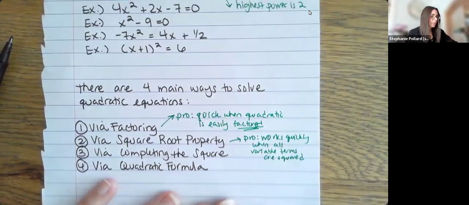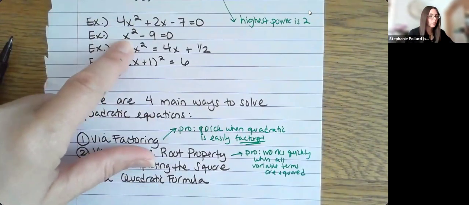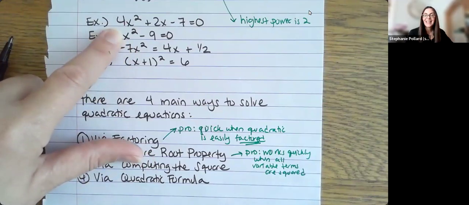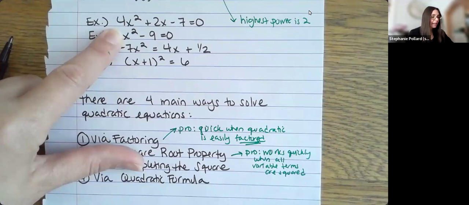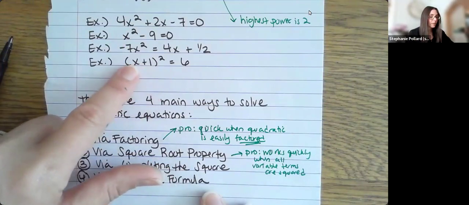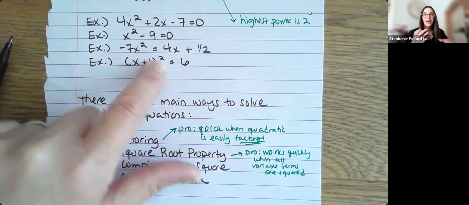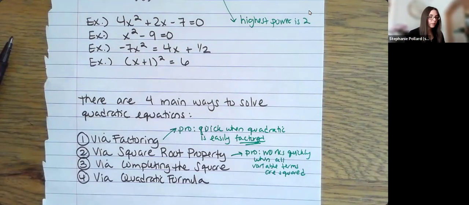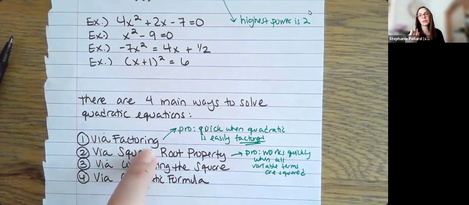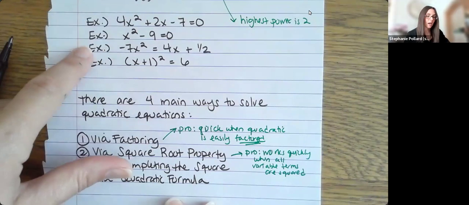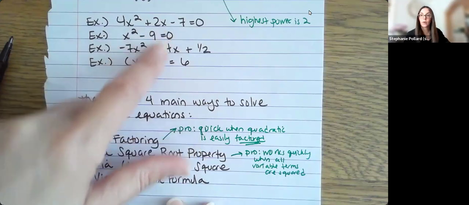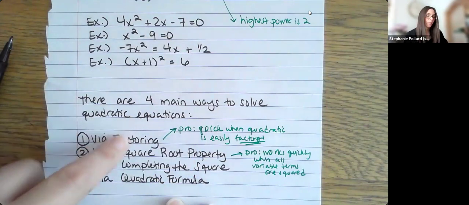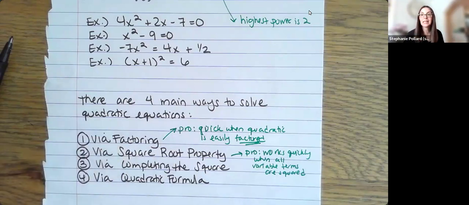So for instance, let me look at the examples above. Notice how in this example here, the only variable term you have is squared. It's x squared minus 9 equals 0. And in this last example, you have x plus 1 all being squared. So there's no other x's hanging around. They're only being squared. That is when this strategy is going to be really helpful, and it's very quick. For the first example and for the third example, it's not going to work because you have this extra 2x or 4x piece. So this square root property strategy works really well. It's really nice and fast, but all your variables have to be squared. So you have to sort of be missing that x term.